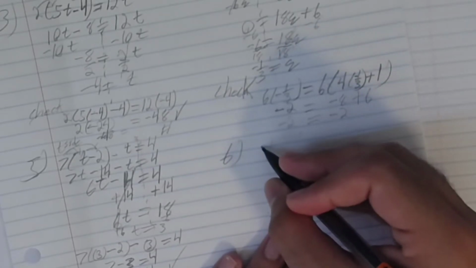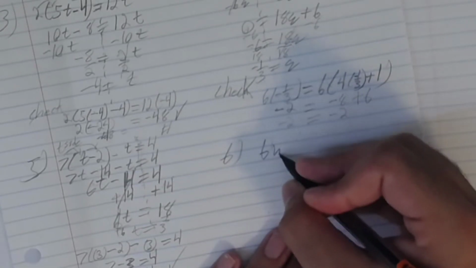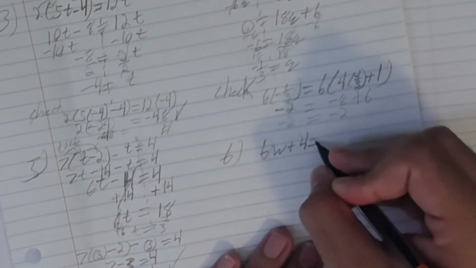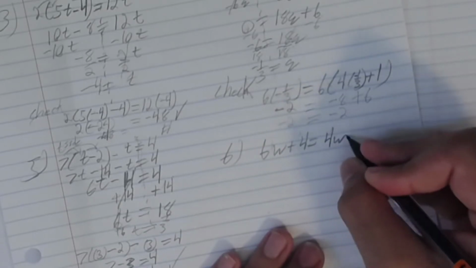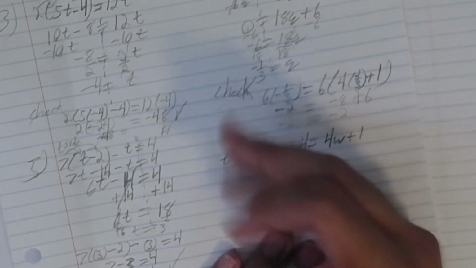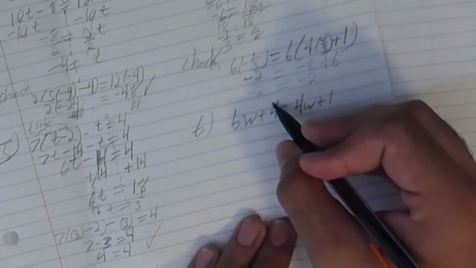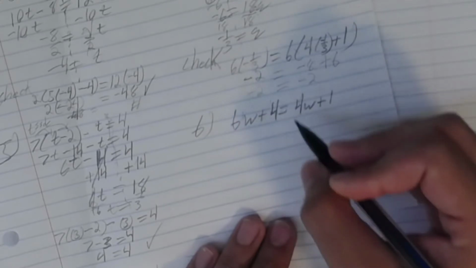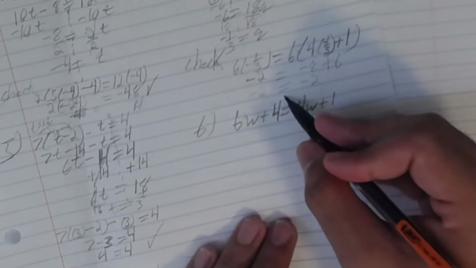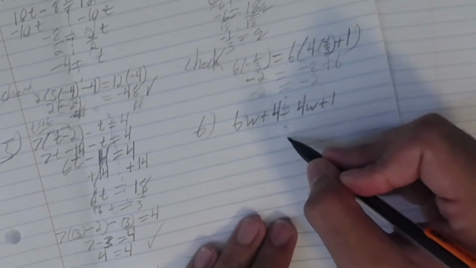Right here, number 6, we have 6w plus 4 equals 4w plus 1. Okay, now we have, make a little wall. There's nothing to distribute.